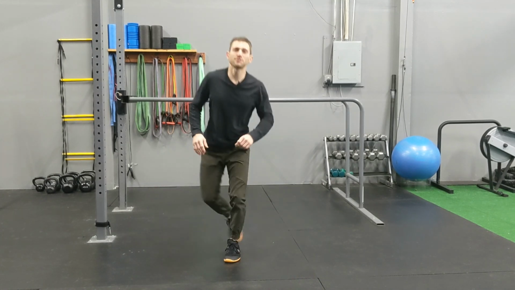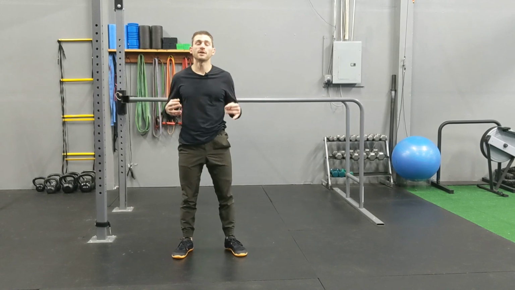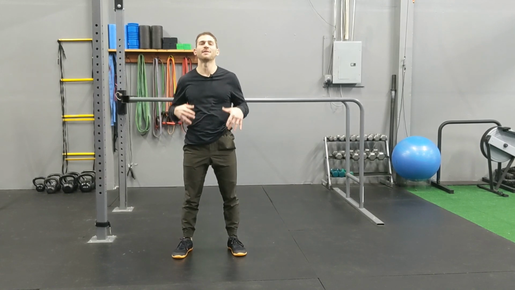Those are two of my favorite exercises. I hope that I cleared up some confusion that you may have with the difference between flexibility and mobility.